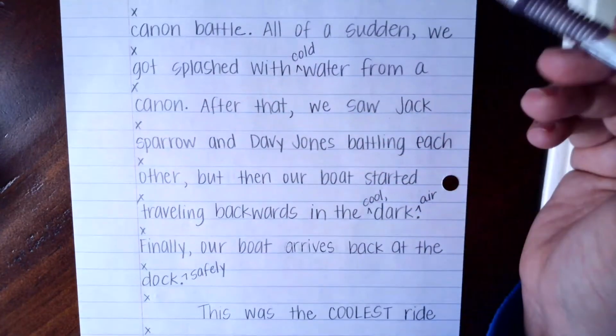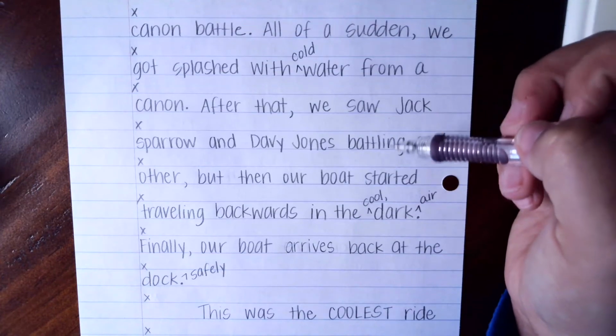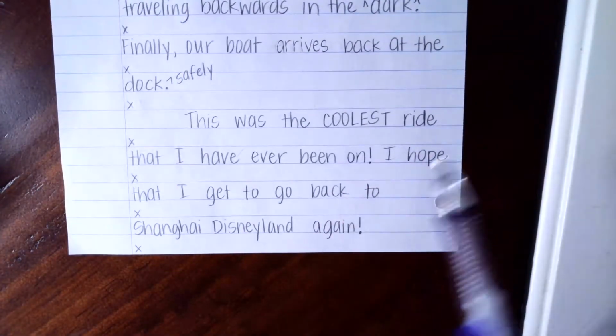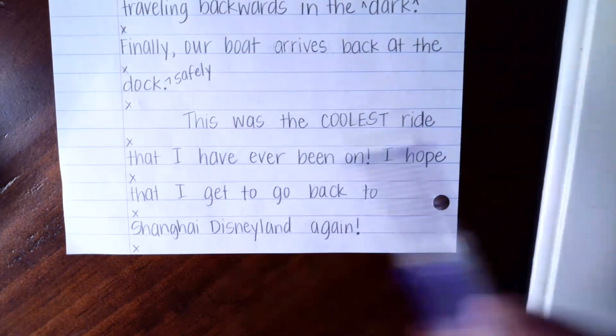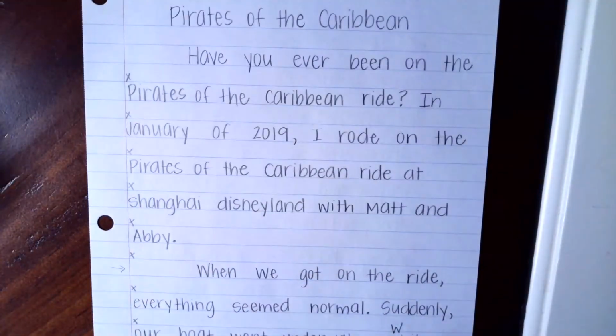All, capitalized. After, capitalized. And finally, capitalized. And then this is capitalized and I is capitalized. So it looks like I got all of the capitals for the beginning of my sentences, but we're not done checking our capitals yet.